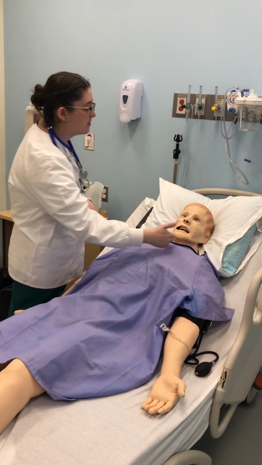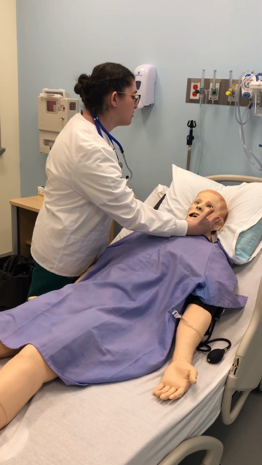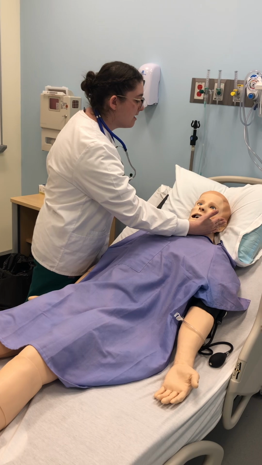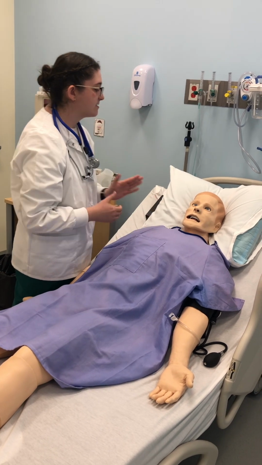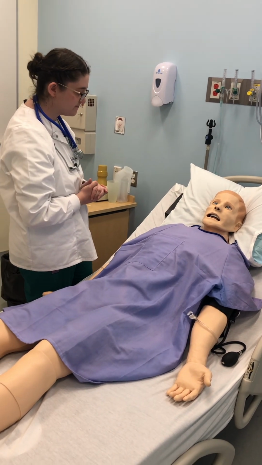Next, I'm going to perform the resistance test. So I'm going to lay my palm on their cheek, and I'm going to have them turn the other way while my hand has some resistance. Perfect. And perfect. Patient has good resistance.